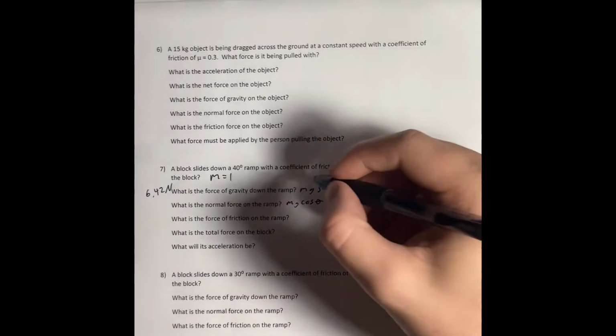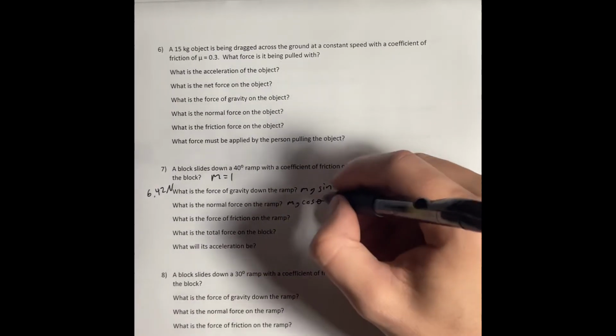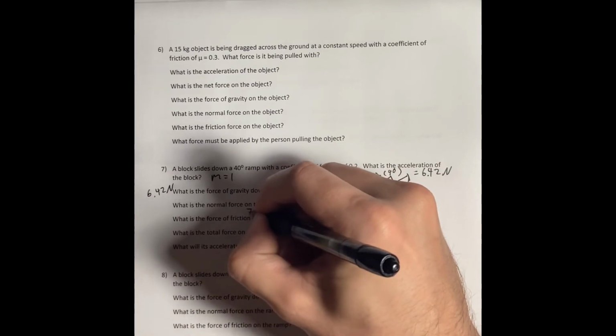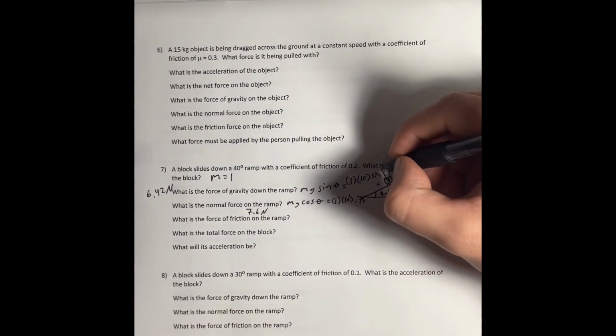What about the normal force? The normal force is mg cosine of theta. I have to do cosine of 40, and then times m times g. So mg cosine theta will be m is 1, g is 10, cosine of theta is 0.76. So this is going to be 7.6 newtons. That's the normal force. It's in this direction.